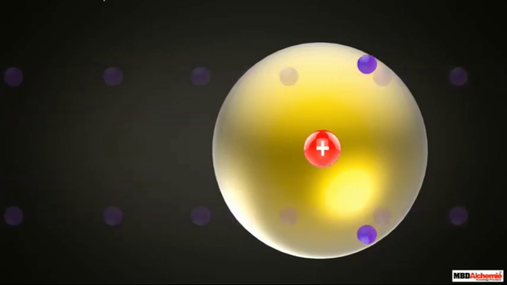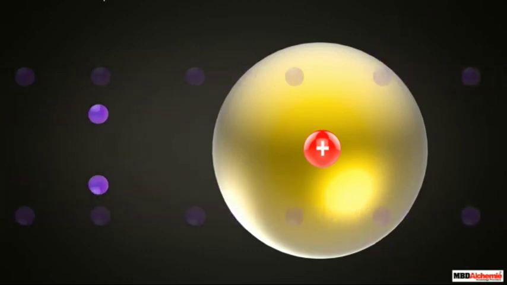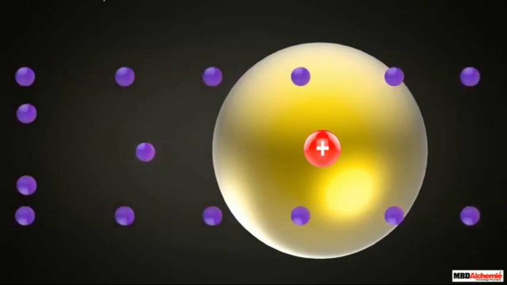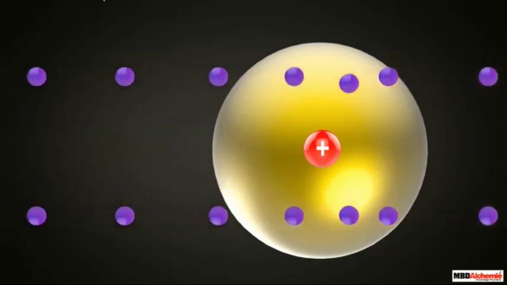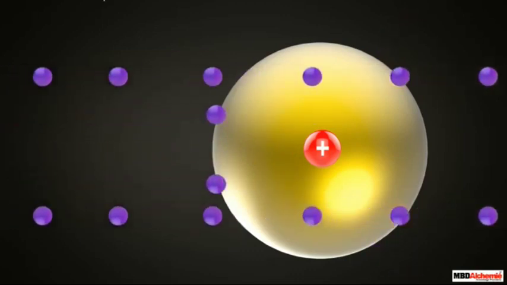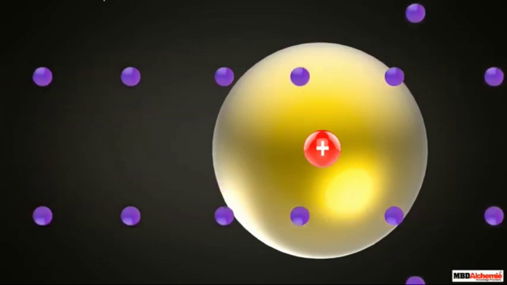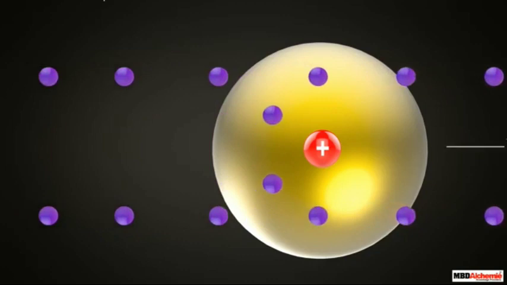As these particles were few in number, this led to the conclusion that a positively charged center occupies a tiny space. The few particles that are rebounded back indicate that all the positive charge of the atom was concentrated in a very small volume in the center. Rutherford named this positive center of the atom as a nucleus.